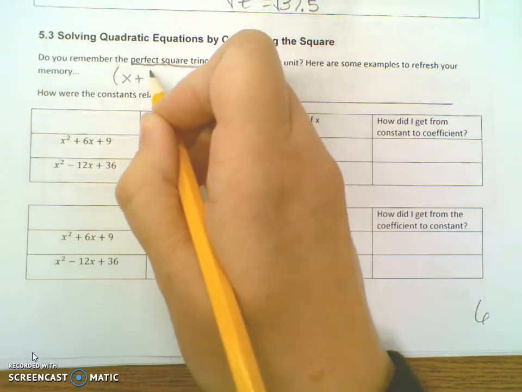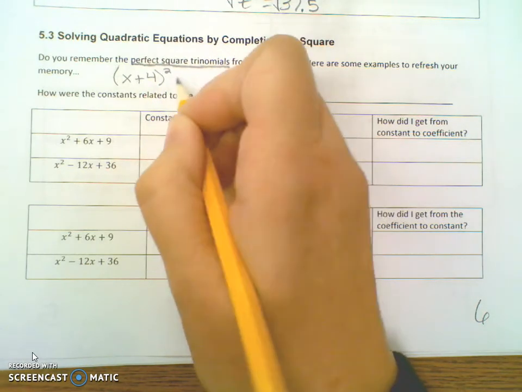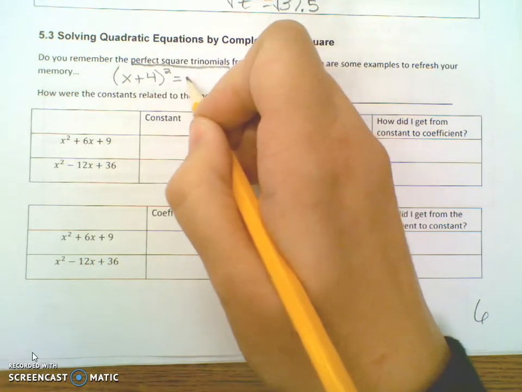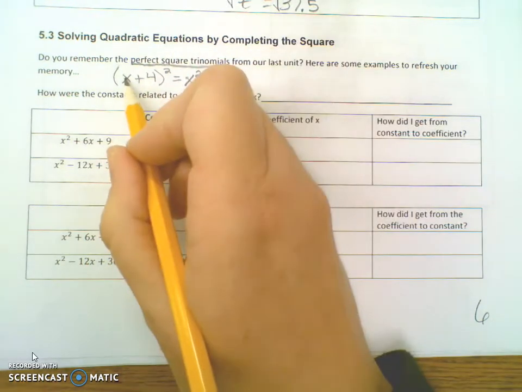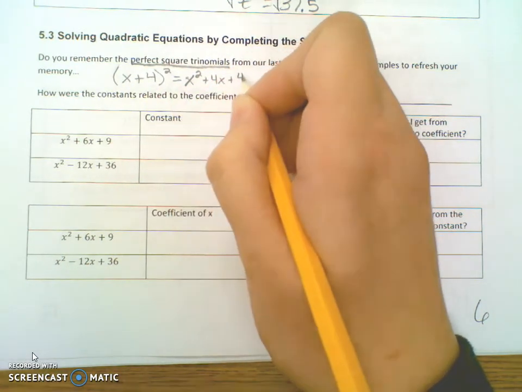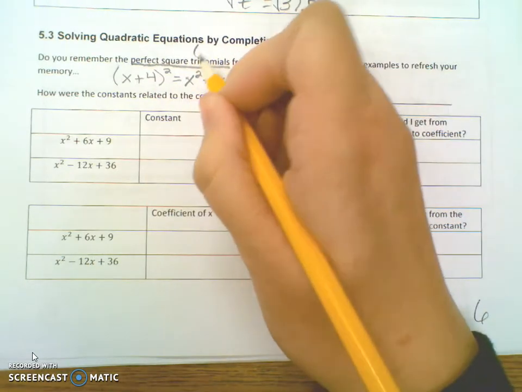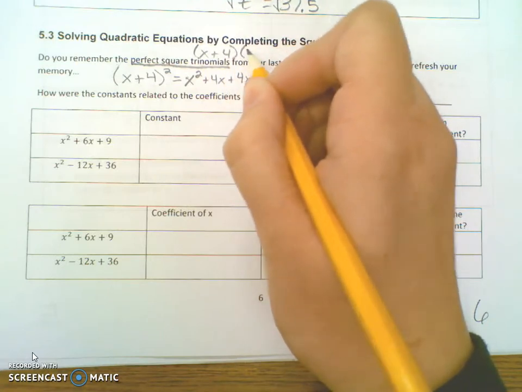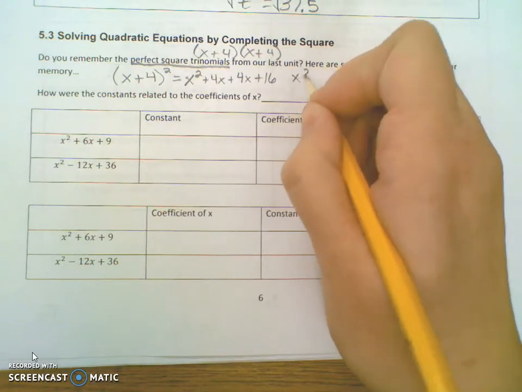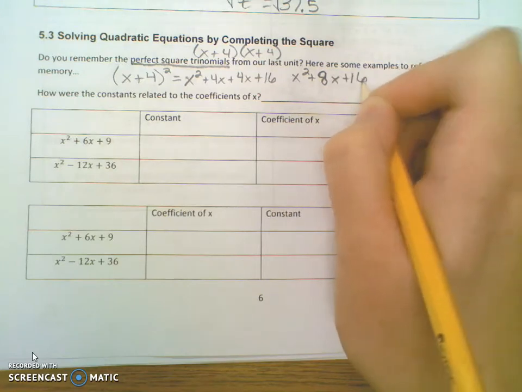So if I have something like x plus 4 squared, and then I were to write that in standard form, I would get x squared, and I would be doing x times 4, so that's 4x plus x times 4, 4x plus 4 times 4 would be 16, because it would look like this. And so then when I simplify that, it would be x squared plus 8x plus 16.